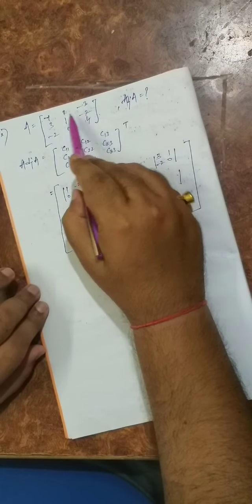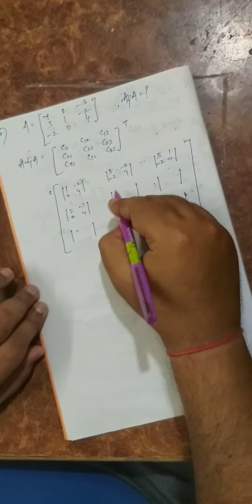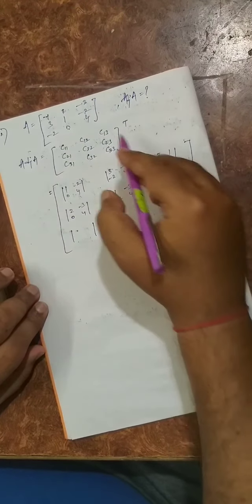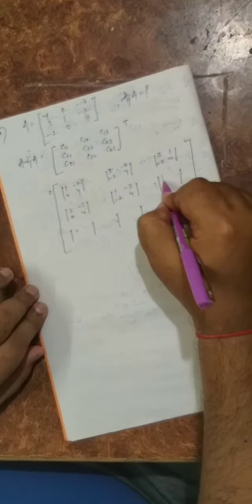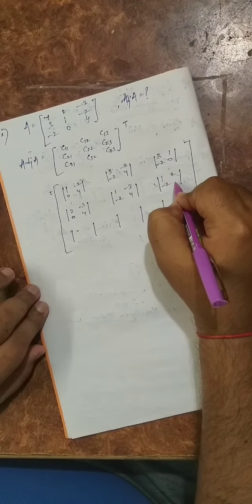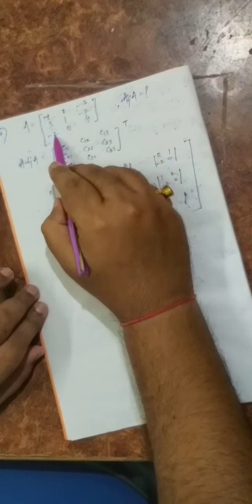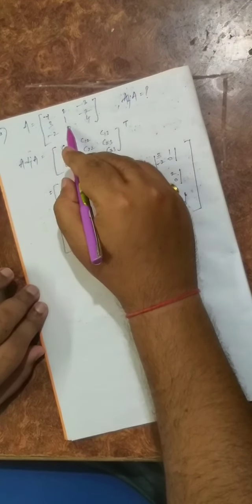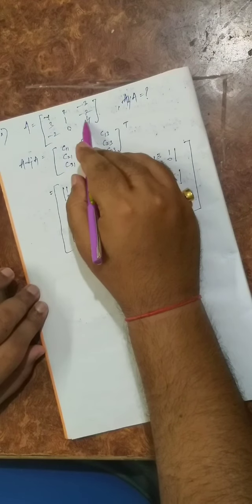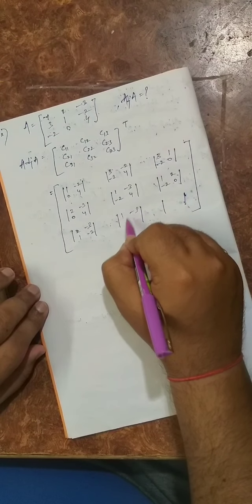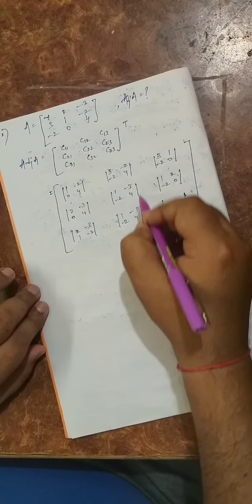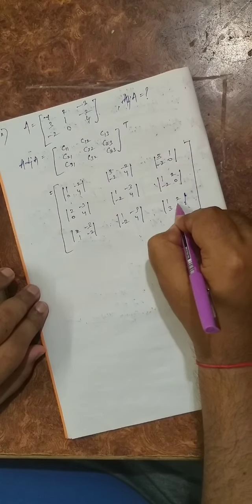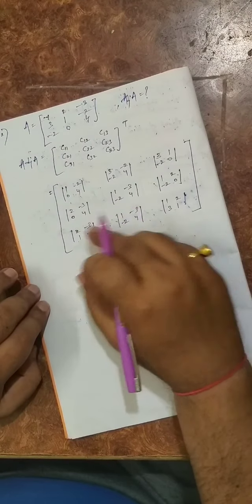For 1, just eliminate the row and column. What you will get is 1 minus 3 minus 2 4. For minus 2, 1 2 minus 2 0. For minus 2, 2 minus 3 1 minus 2. For 0, 1 minus 3 minus 2 4. And the last one, for 4, 1 2 3 1. So this is what I have written.